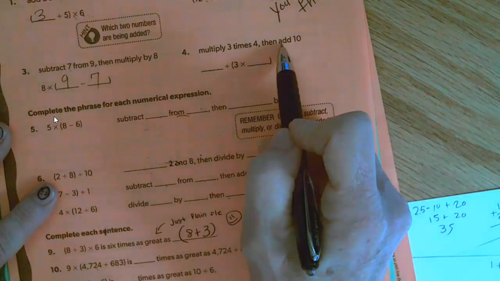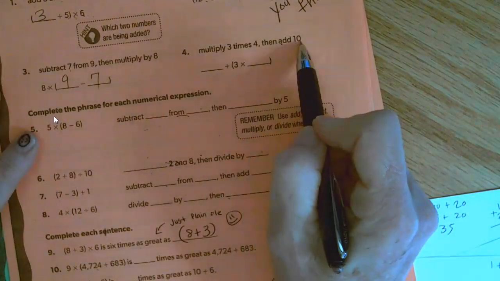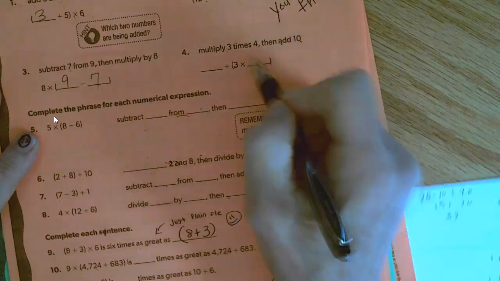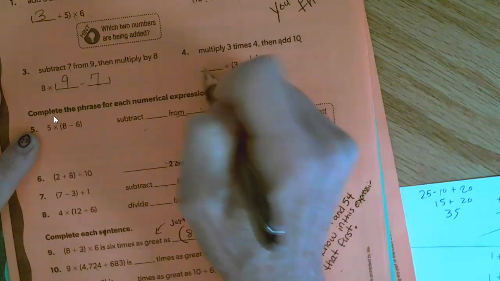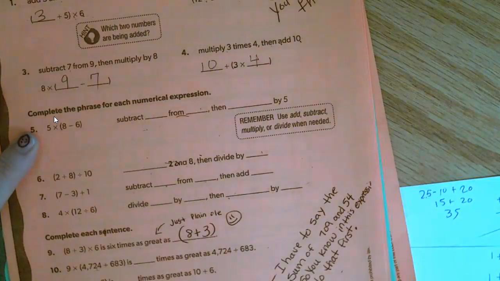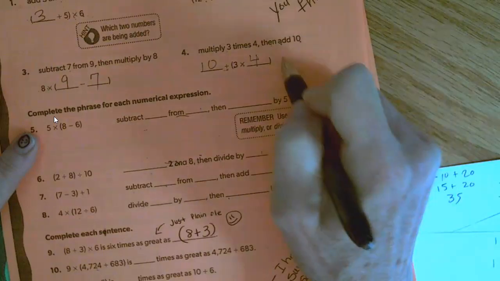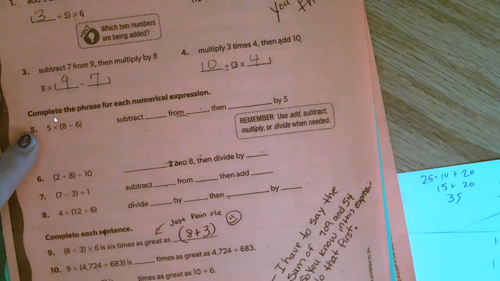Multiply 3 times 4, then add 10. All right, well, I can see that I need to do this first, the 3 times the 4, and then add my 10. And again, it doesn't matter if my 10 is at the front of this addition problem or if I did it plus the 10 at the end. Either way will be correct.